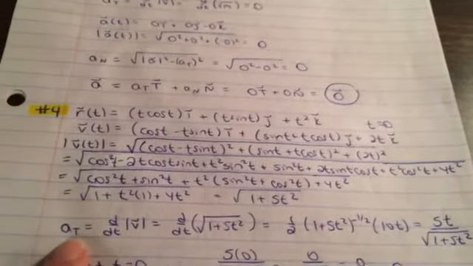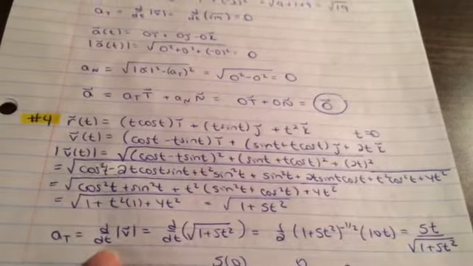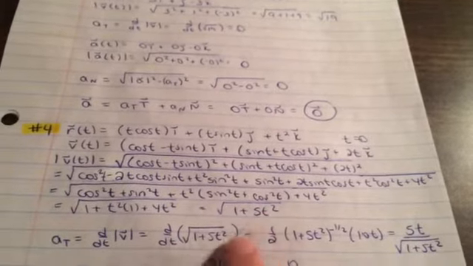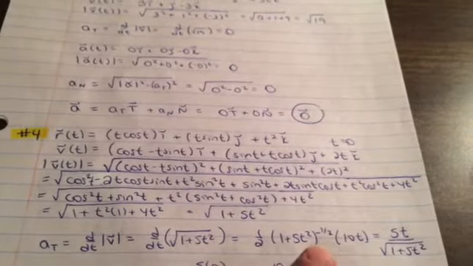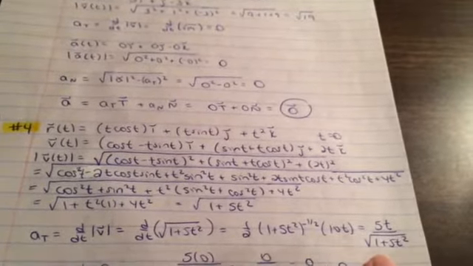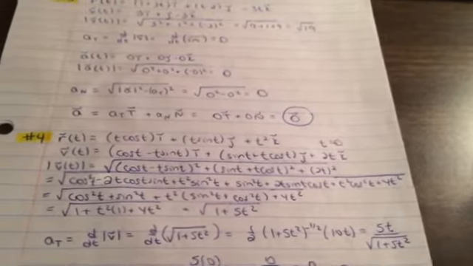All right, so the tangential component of acceleration is the derivative of the speed. So this was the speed. When I take the derivative of it, it's chain rule. So here's my outer derivative. Here's my inner derivative. Simplifies to this. So that's my tangential component.